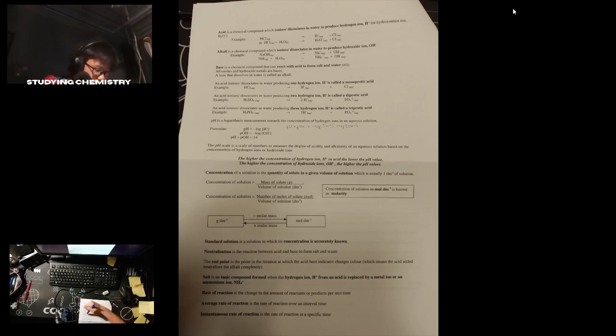An acid that ionizes / dissociates in water, producing 3 hydrogen ions, H+, is called triprotic acid. Example, H3PO4 becomes 3H plus PO4 3 negative.